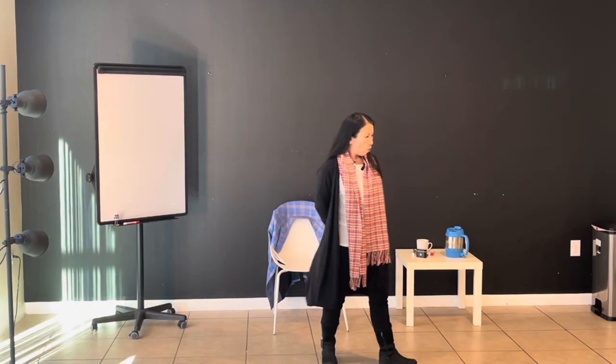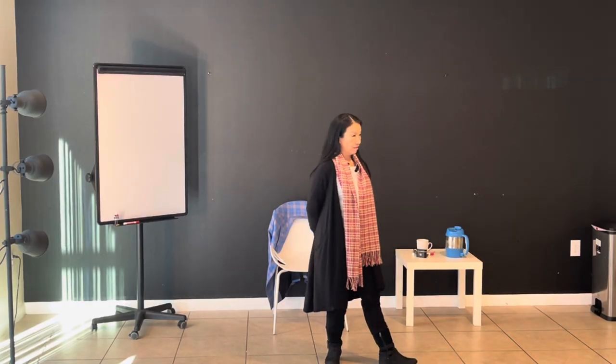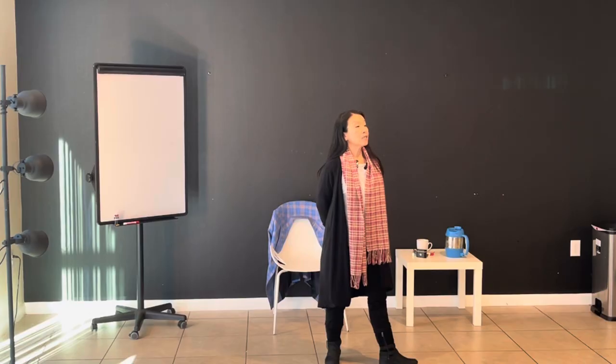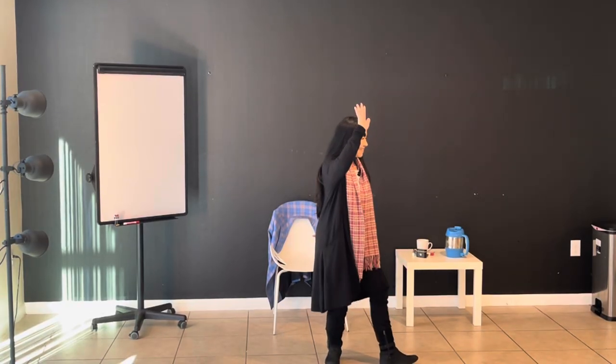Now, what I just shared with you was a metaphor that contained selectional restriction violation. Who here knows what that is?